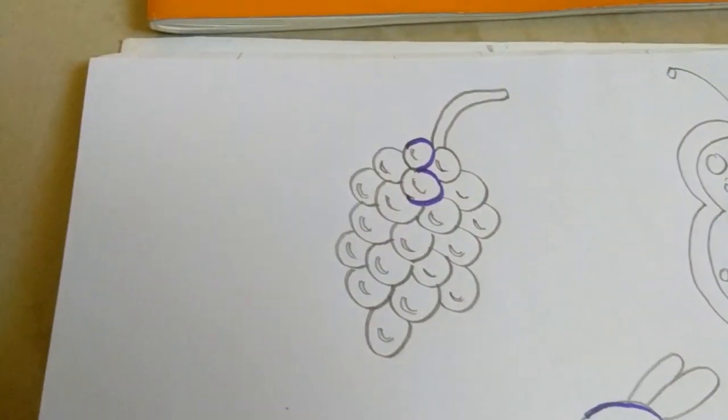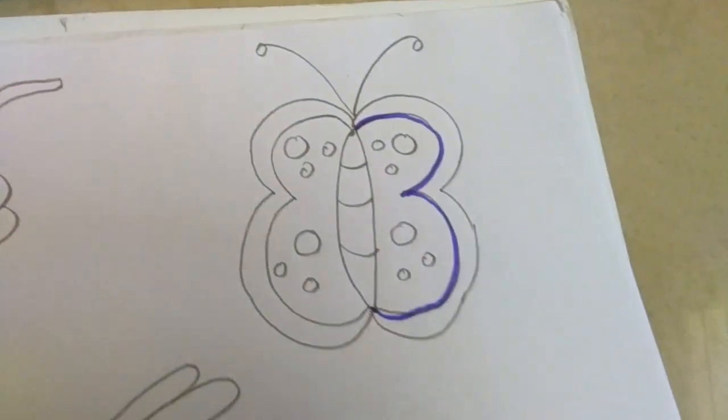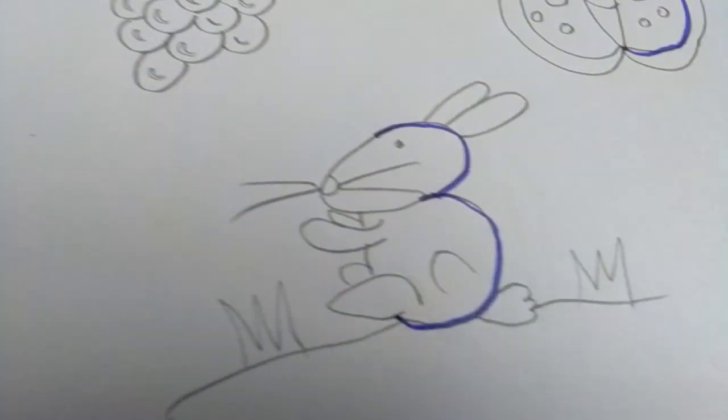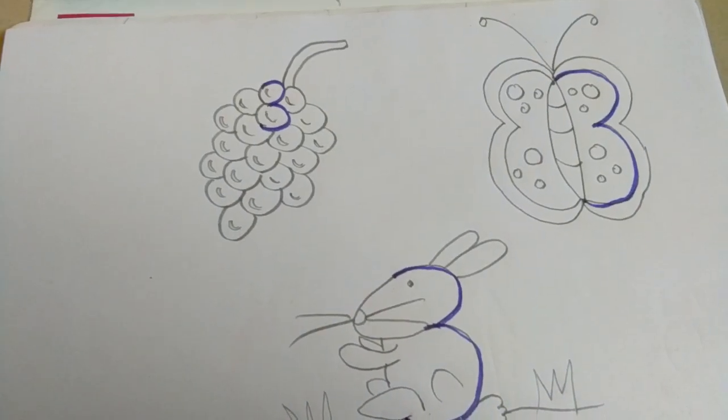See how grapes are formed using number 3, and then a butterfly is formed using number 3, and then a rabbit is formed using number 3.